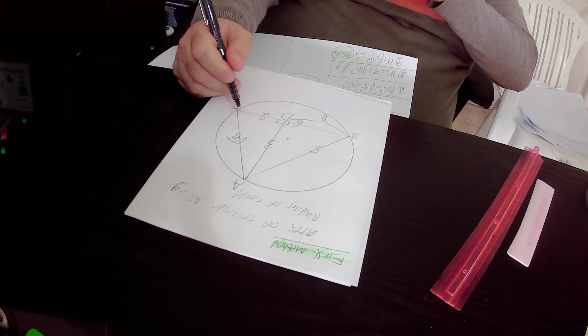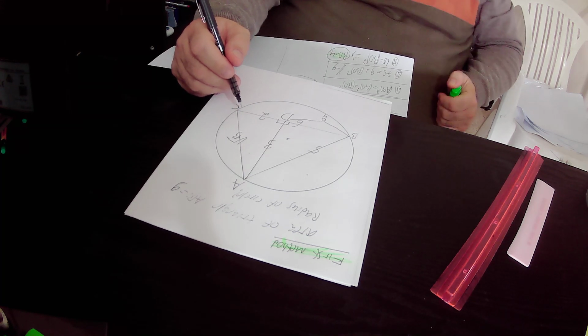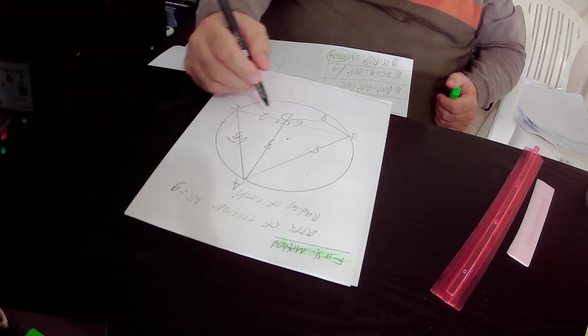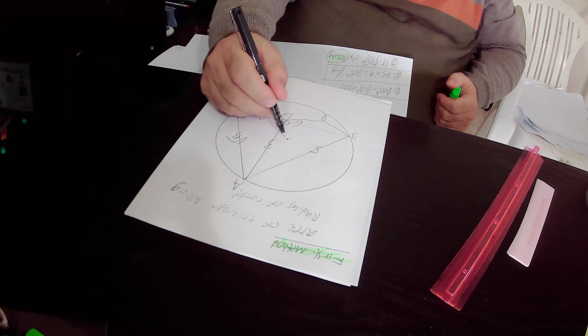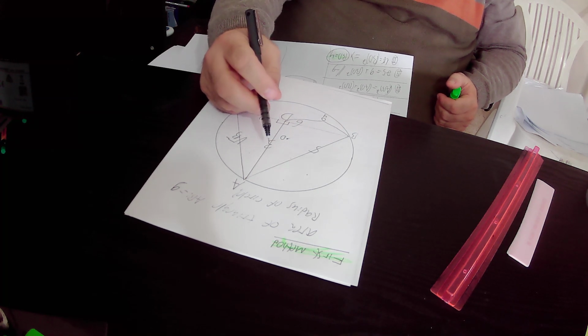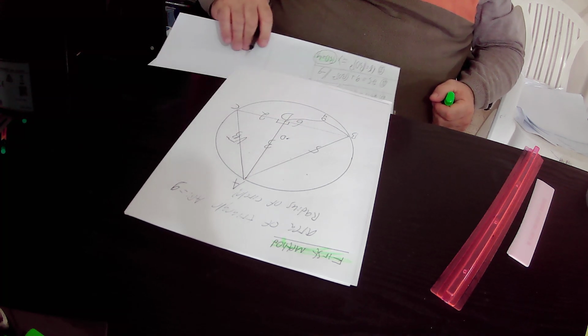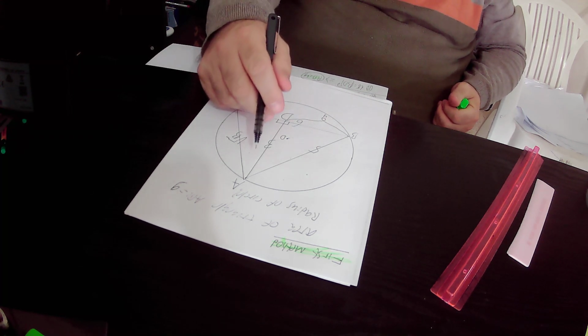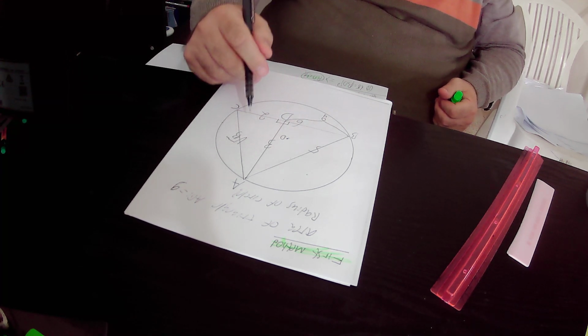Okay. In the next step, we define the center of this circle as point O. Here, this is the center of this circle, and we will join points A and O together by a straight line.